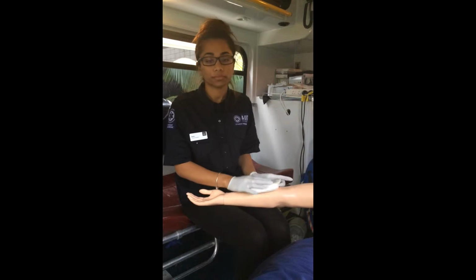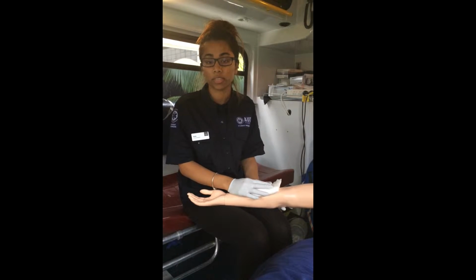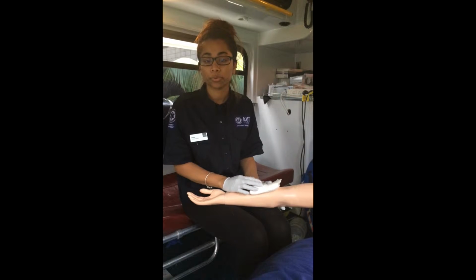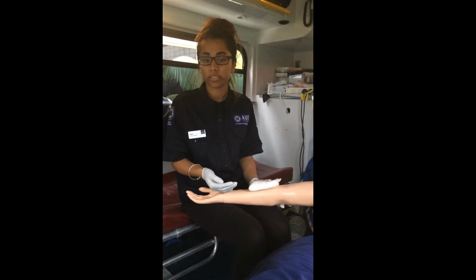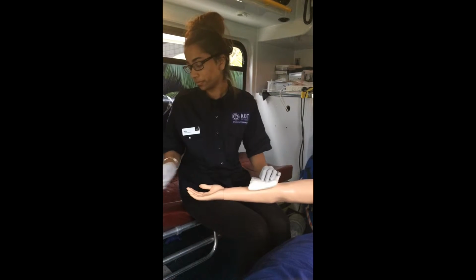So for a small wound you can use an adhesive dressing, but for larger wounds like this one, you want to bandage over the dressing, twisting and tightening the bandage each time it travels over the wound.